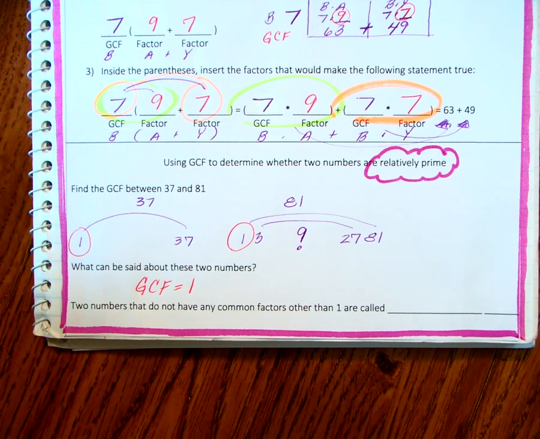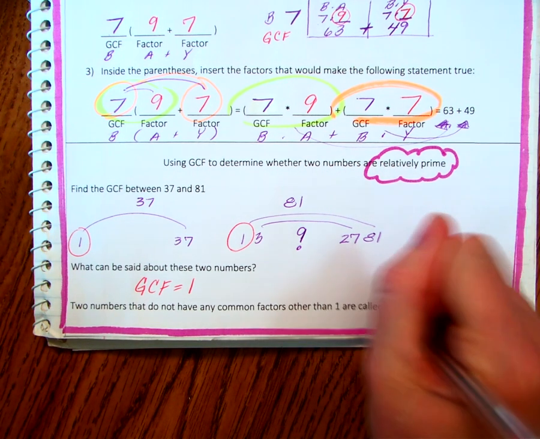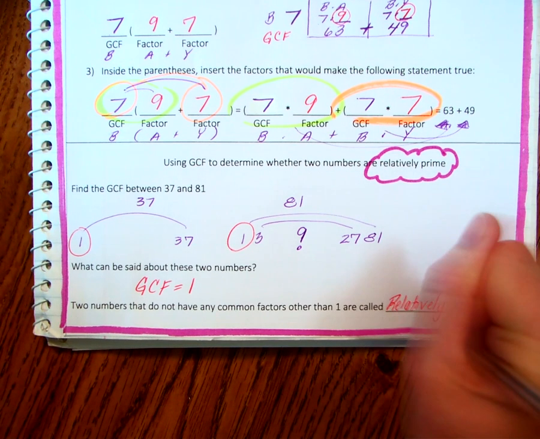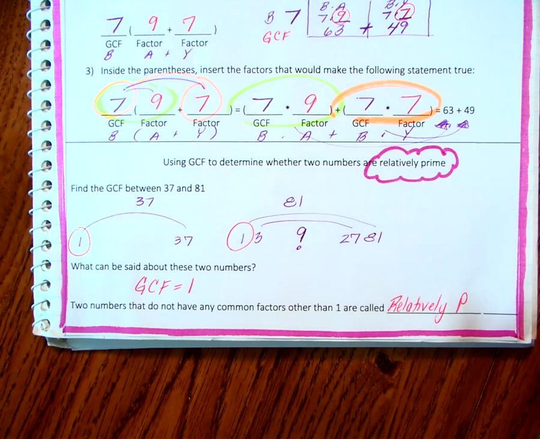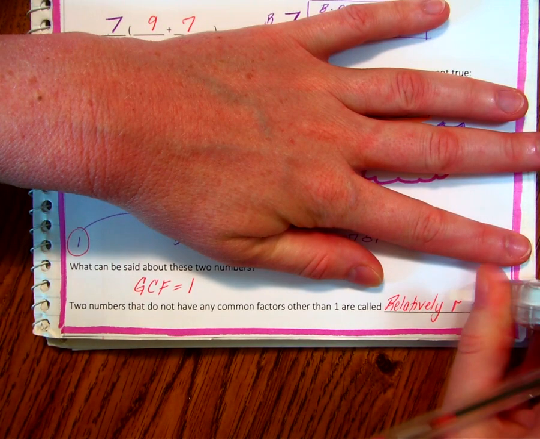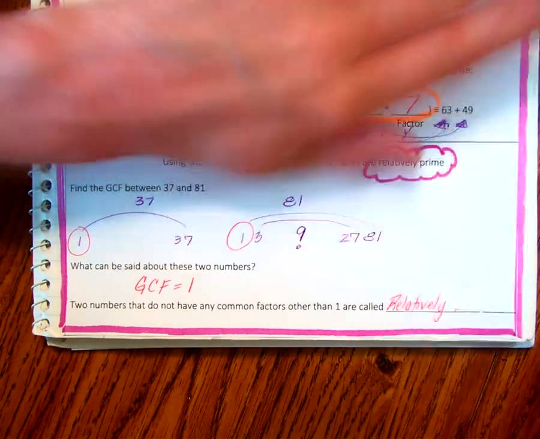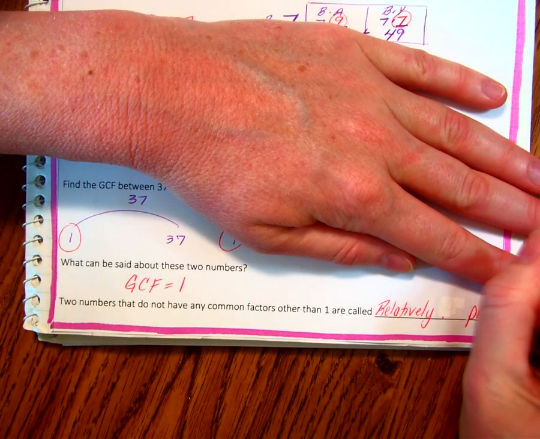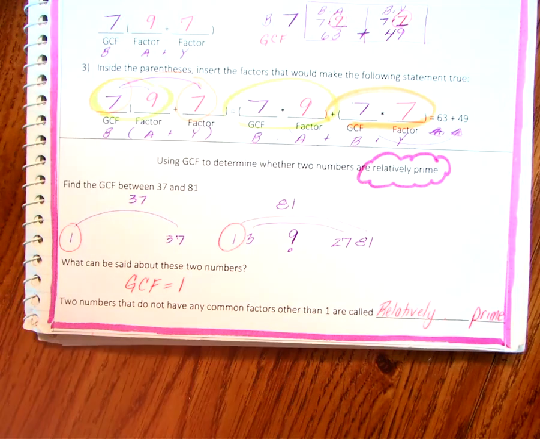Two numbers that do not have any common factor other than 1 are called relatively prime. Fell off my page there. There we go. Relatively prime.